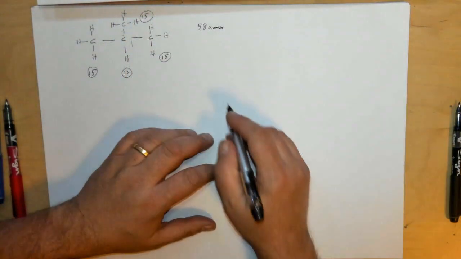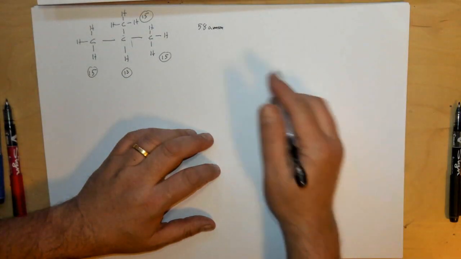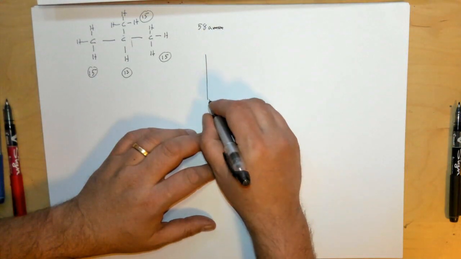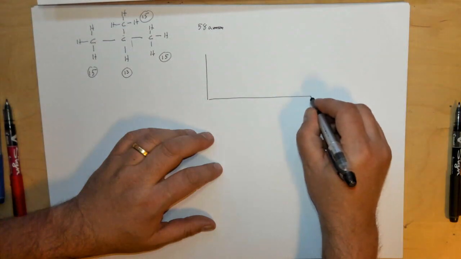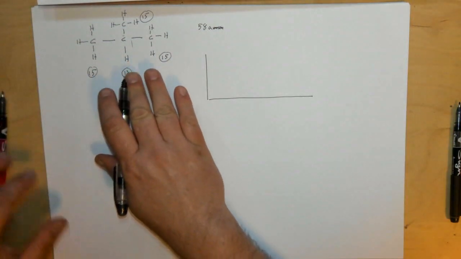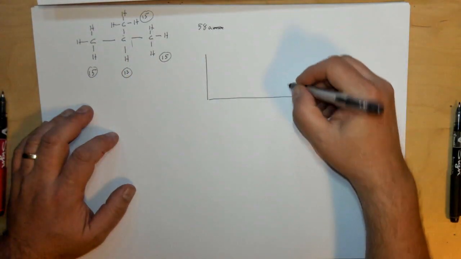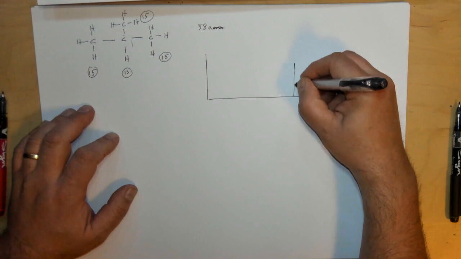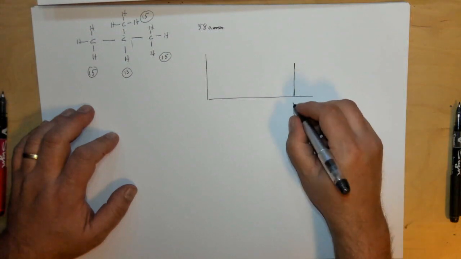So if we were to look at this, and we're sort of backwards engineering this mass spec diagram, we could see that if everything was working the way it's supposed to, and we're going to ignore isotopes in this case, then you'll get a peak at 58.